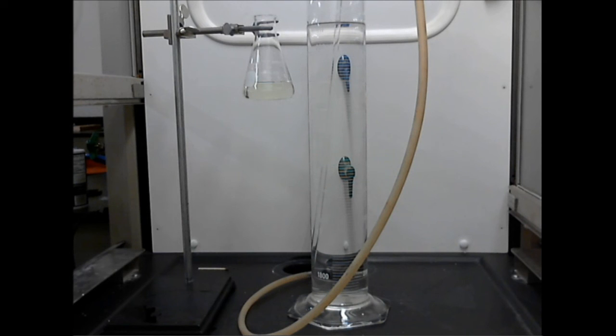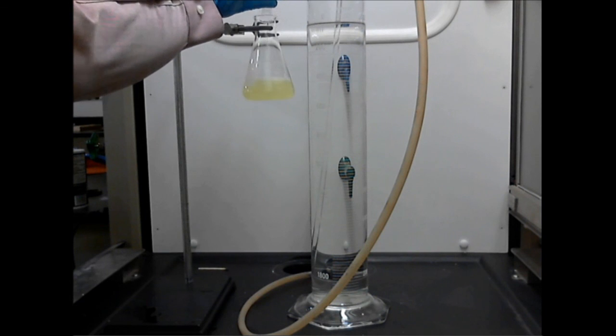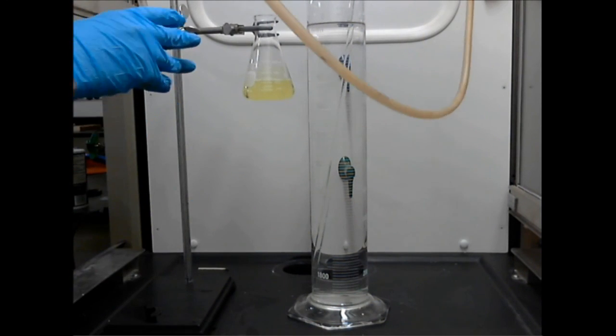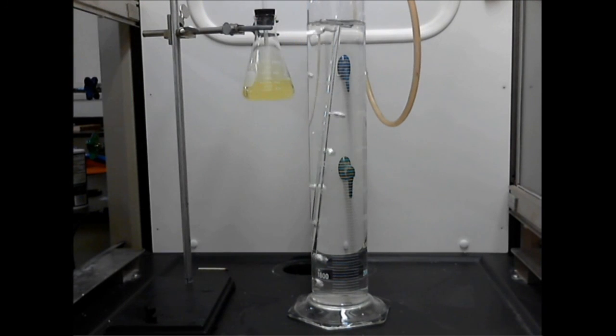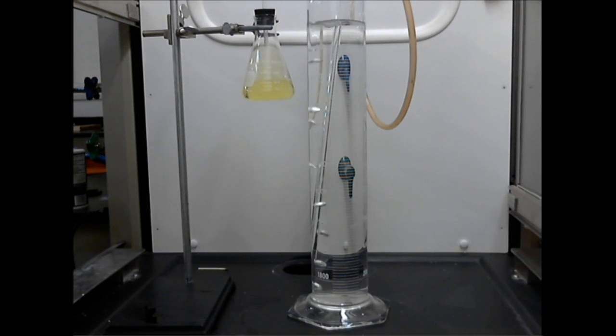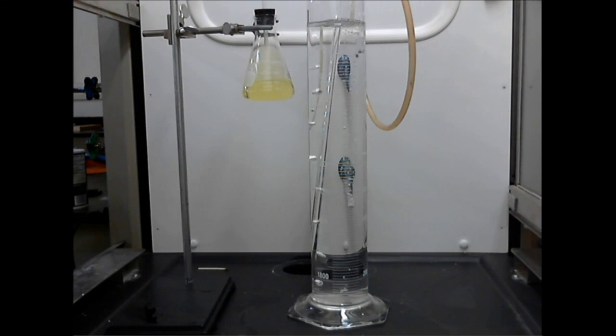All right, let's mix the chemicals together and see what happens. First, I add the hydrochloric acid to the bleach. I stopper that right away. You see bubbles forming in the graduated cylinder. At this point, most of those bubbles are just air, but very soon they will be mostly chlorine. Now I'm going to add the calcium carbide. And I'm going to hit the lights. We'll see what happens.